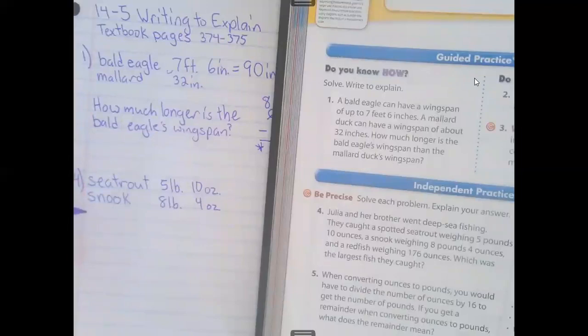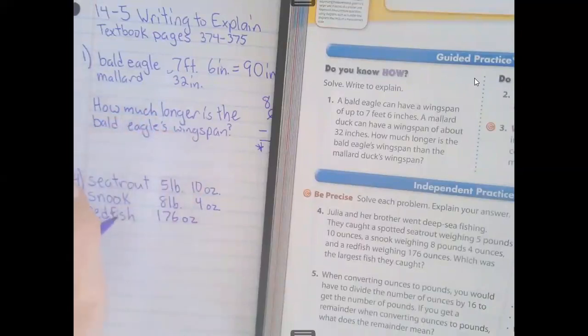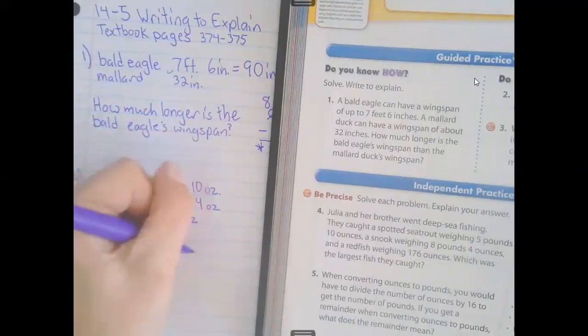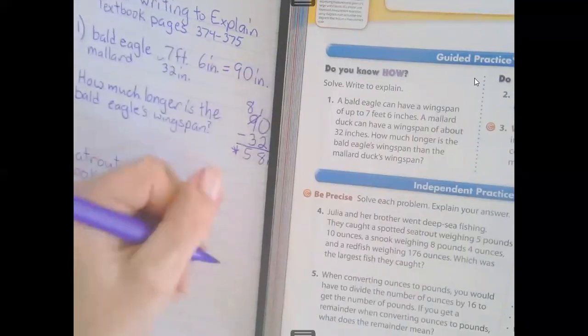And then a redfish. I have seen these underwater. 176 ounces. Which was the largest fish? So I'm going to write that down. This is what we need to find out. Which was the largest fish.